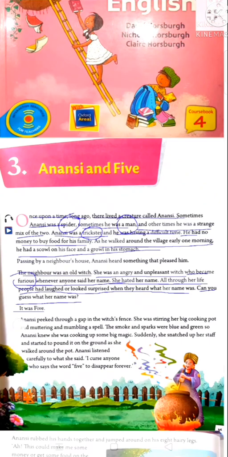Anansi peeked through a gap in the fence. She was stirring her big cooking pot and muttering and mumbling a spell.